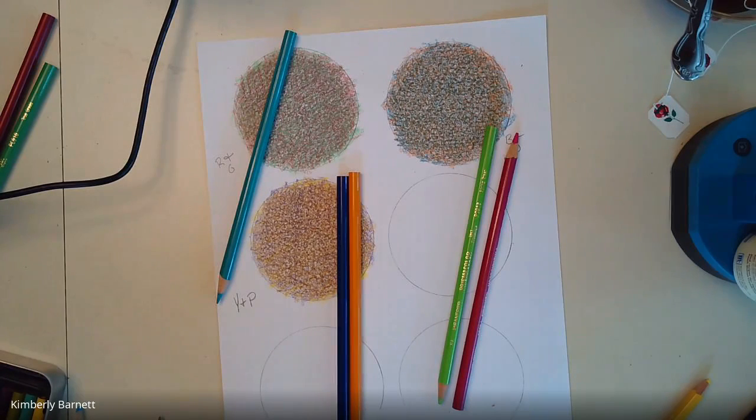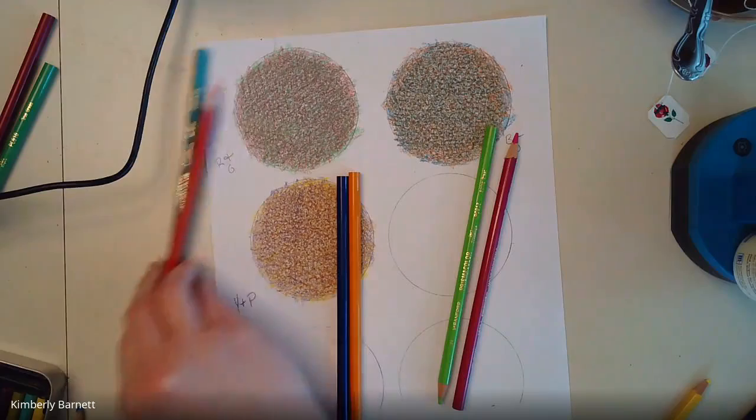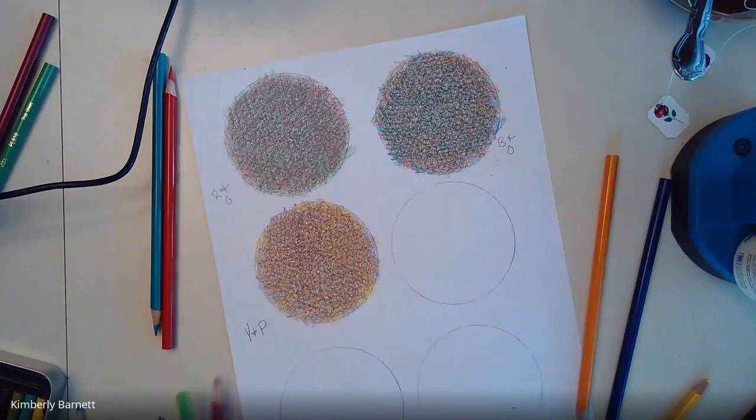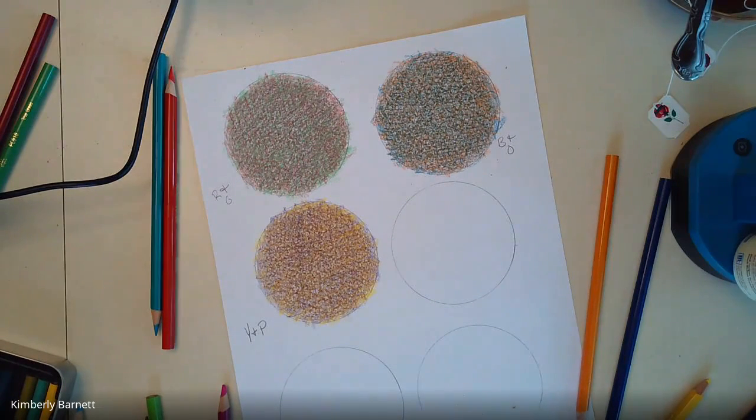All right. Okay. So now that I have my tertiary sets, you can try mixing them. I'm going to change out my red violet here.